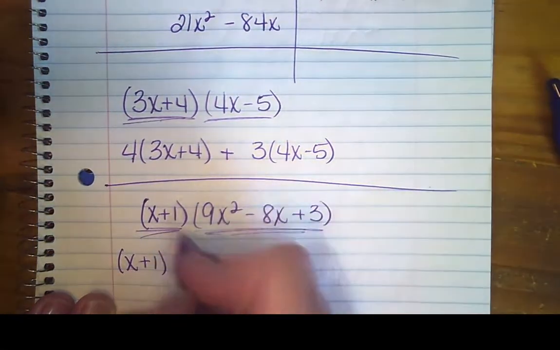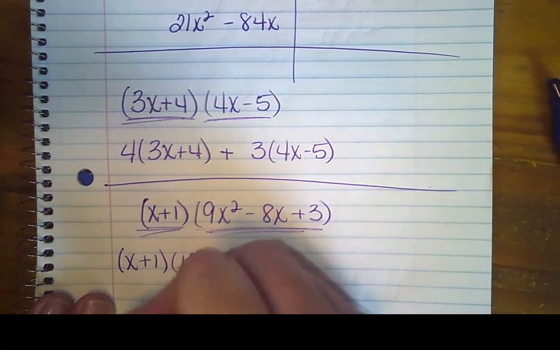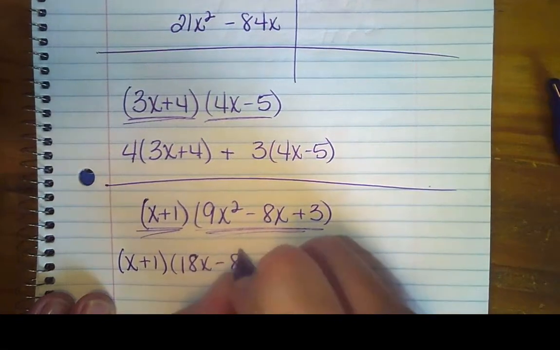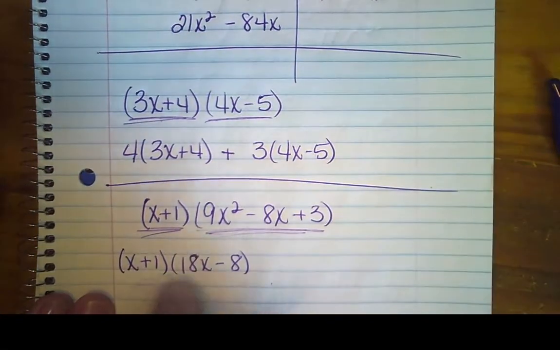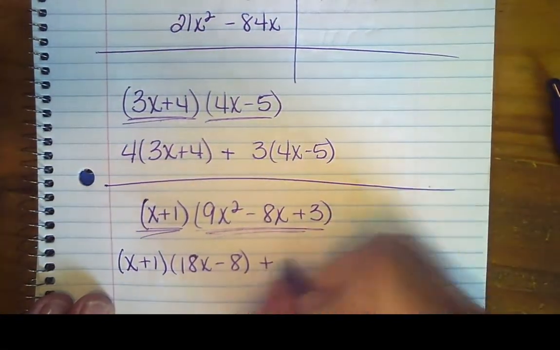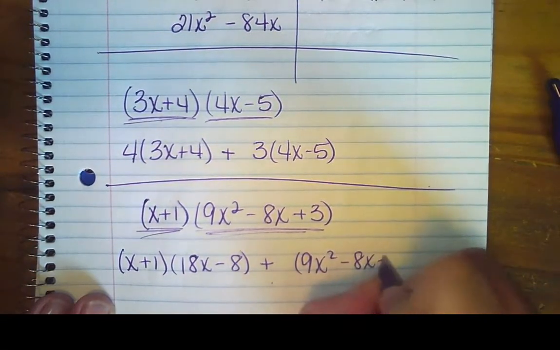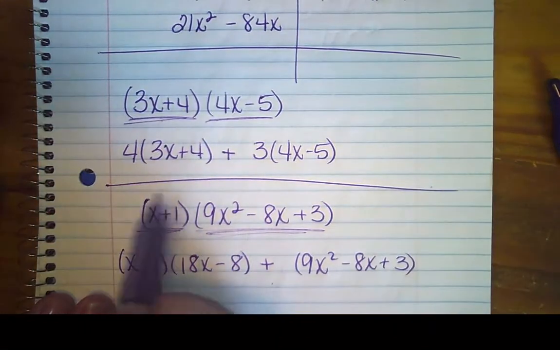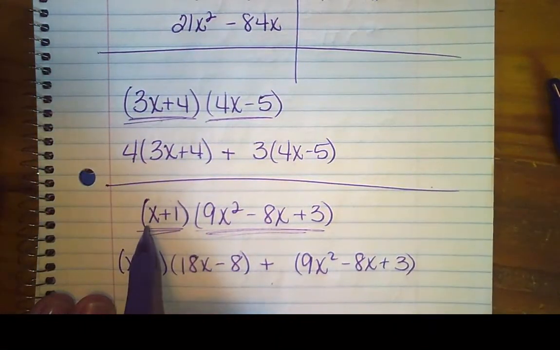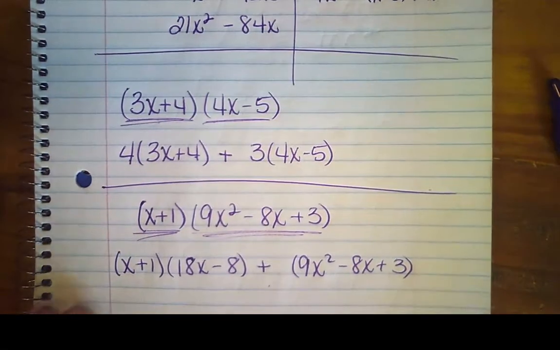This thing's derivative is 18x minus 8. So first times derivative of the second plus the second times the derivative of the first. Well, the derivative of the first is 1. So we're done. You just leave it like that.